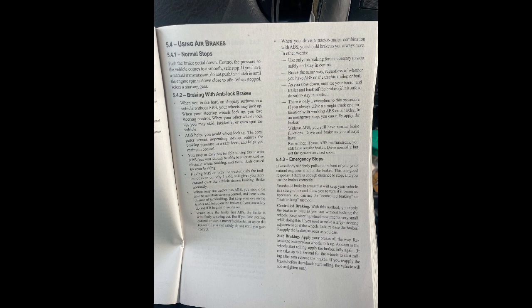When only the trailer has ABS, the trailer is less likely to swing out. But if you lose steering control or start a tractor jackknife, let up on the brakes, if you can safely do so, until you gain control. When you drive a tractor-trailer combination with ABS, you should brake as you always have. In other words, use only the braking force necessary to stop safely and stay in control. Brake the same way, regardless of whether you have ABS on the tractor, trailer, or both. As you slow down, monitor your tractor and trailer and back off the brakes, if it is safe to do so, to stay in control.